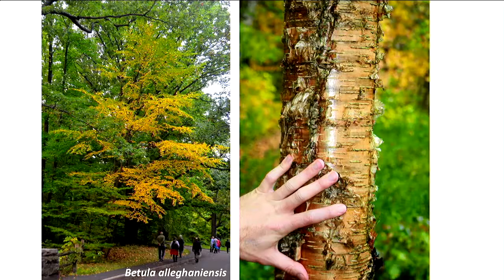There is more than Betula pendula. This is my favorite, Betula lenta. It becomes a large growing tree, more shade tolerant compared to the Betula pendula. And the autumn colors are fantastic.